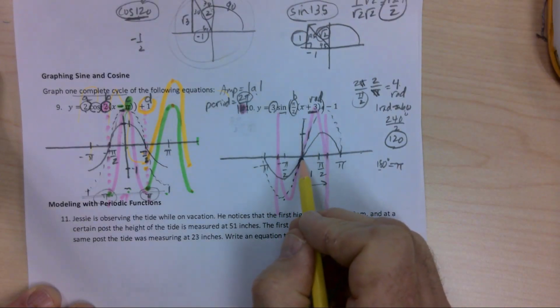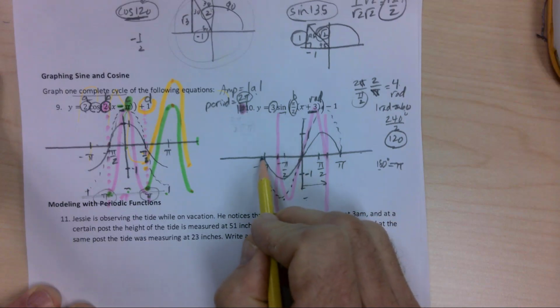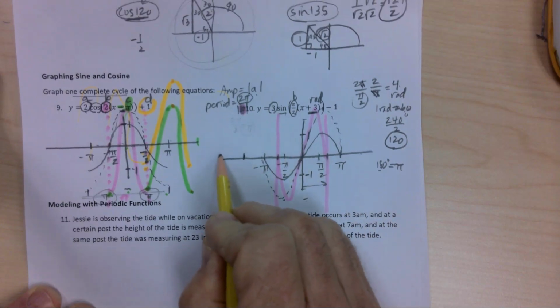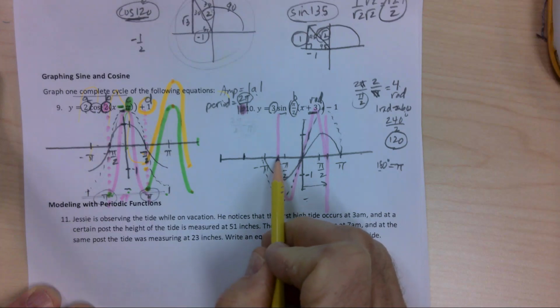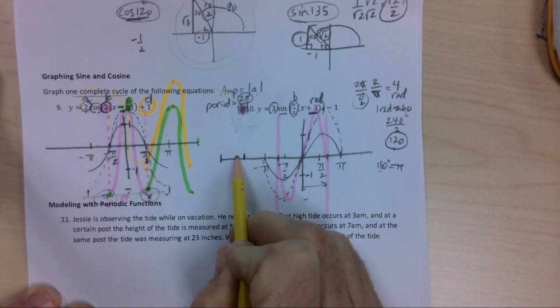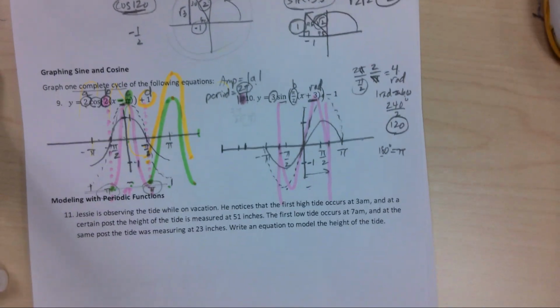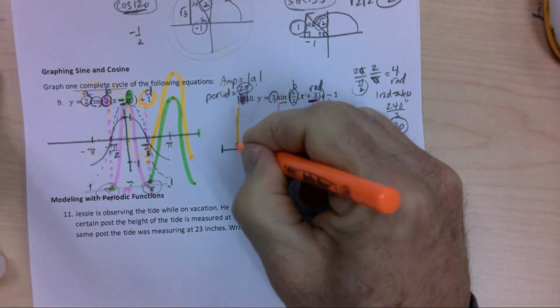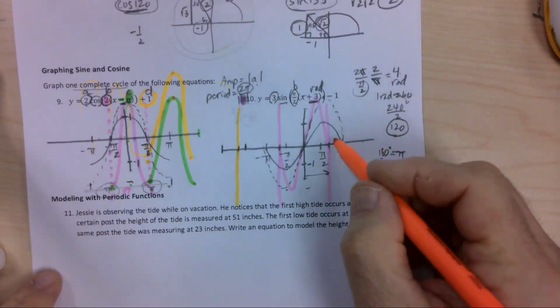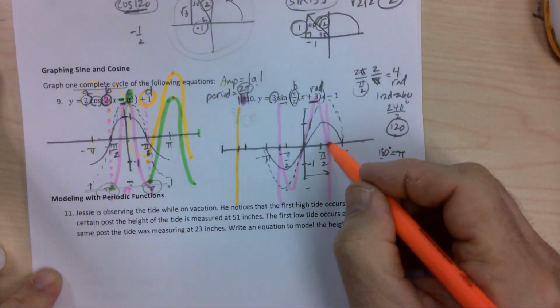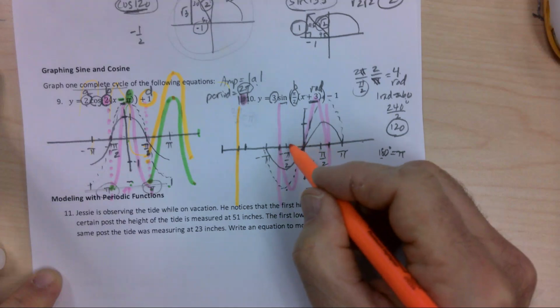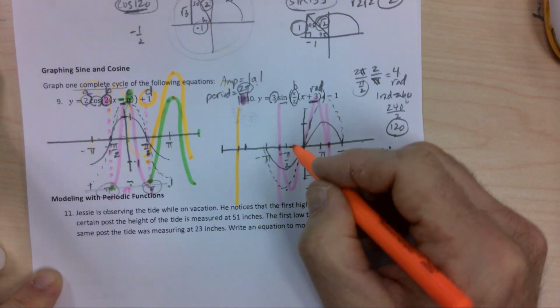Well, 180 is 2 chunks, so if I added 2 of these, I would know this would go to here and to here. And I'm going to make my new wall orange. And then this guy would move 1, 2 to here.